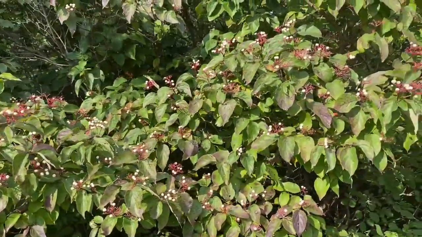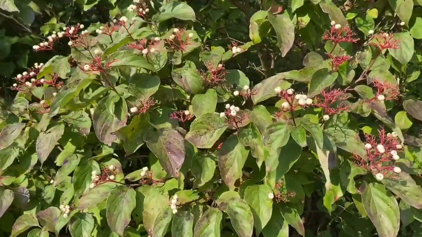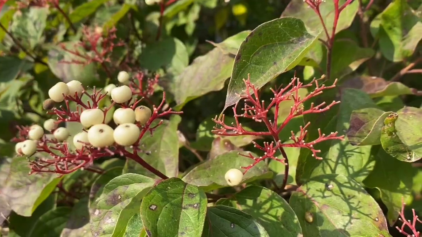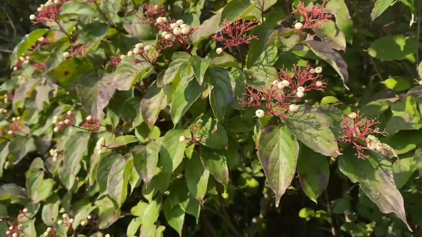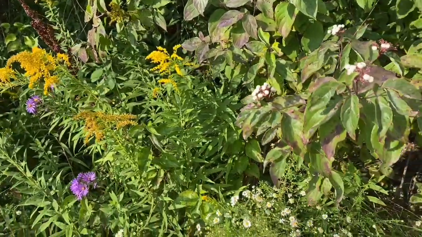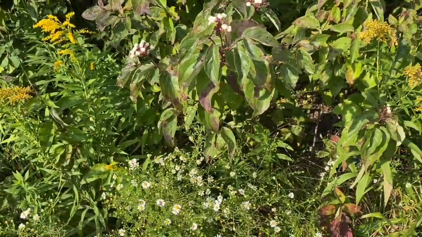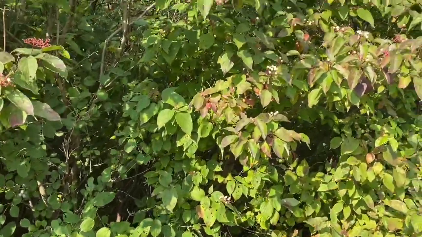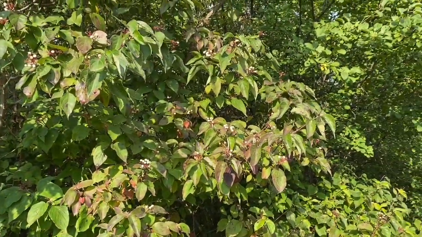All those little white berries are being picked off by the birds. They love them. See, that one's bare, and that one's there. Okay, so we have quite an interesting group of plants. And this would say that this is pretty biodiverse, and it's a good quality ecosystem.